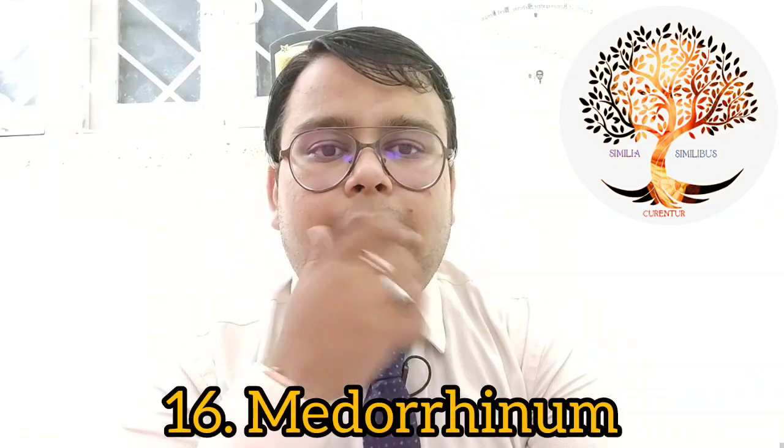The last medicine in this list would be medorrhinum. Now, medorrhinum in back pain, whenever it is indicated, it is given as a constitutional medicine. It should be given very carefully in a moderate power and only few repetitions. At first, in many cases, it tends to increase the pain and can be given as an intercurrent. Pains are intolerable and are of neurological origin.